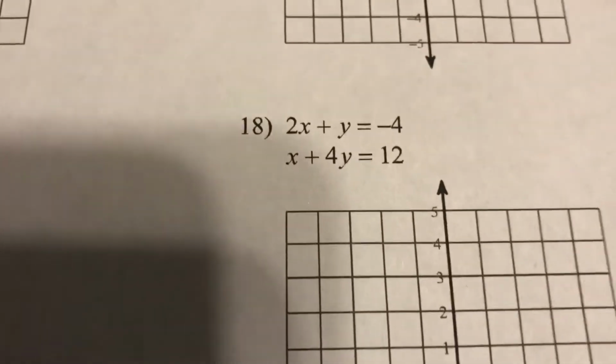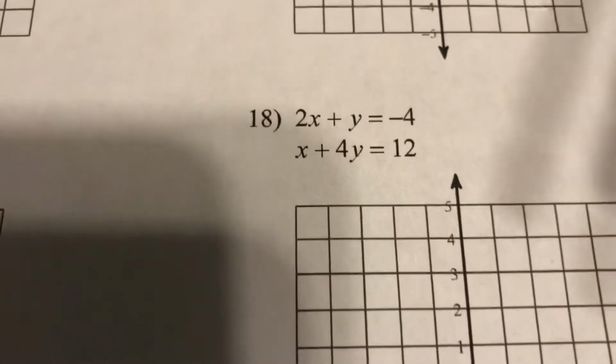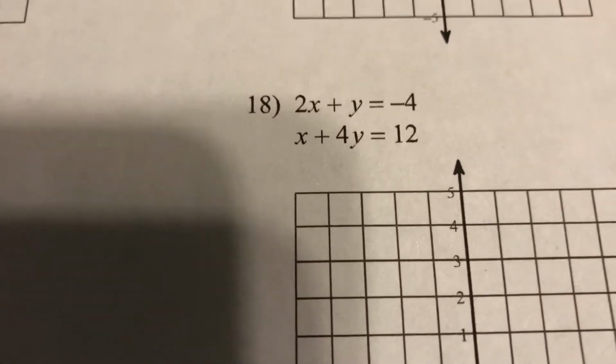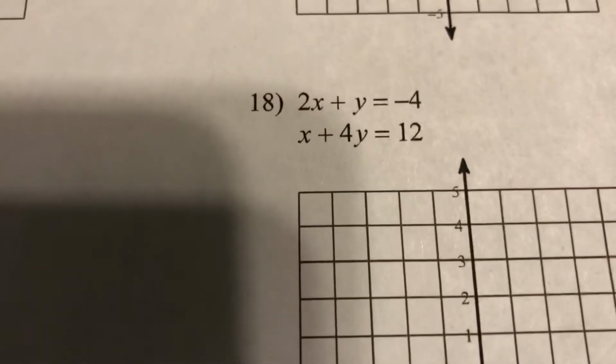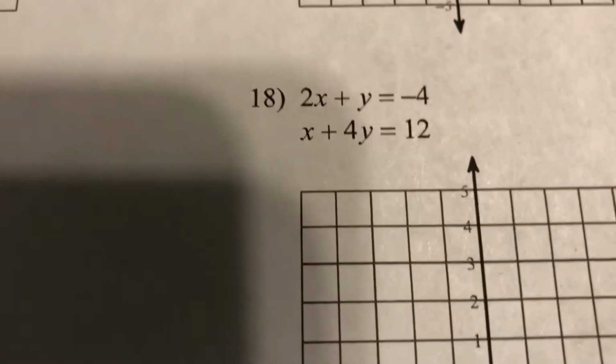Today, we're just going to finish up. We're going to do the last problems with graphing to solve systems. Tomorrow, we're going to start something new. We're going to start solving systems with substitution. That'll be the last thing we do with systems.